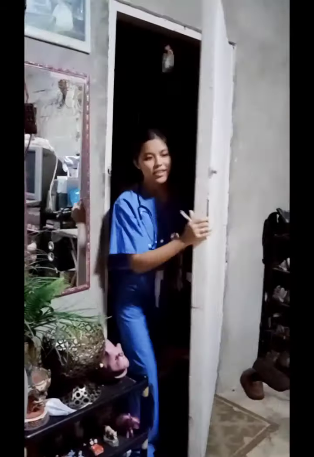In this procedure, I will be performing the anatomy and physiology for respiratory system assessment. So without further ado, let's get started. Good evening, ma'am.